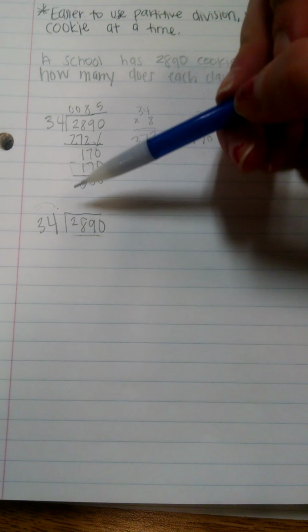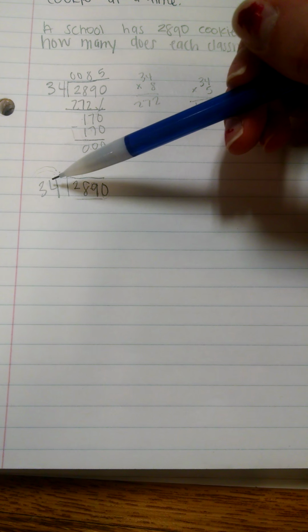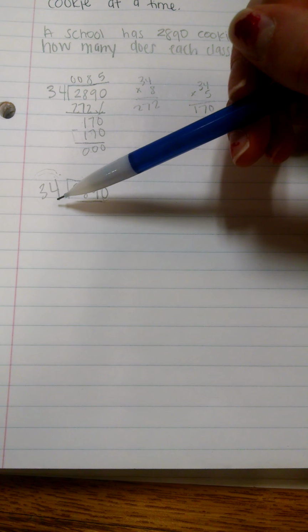And we can divide this up because we're working with different units. We're working with 0 singles, 9 rods, 8 flats, and 2 supercubes. So we can start the problem by trying to find out how many times 34 goes into just 2. So we're going to start out by just dividing this problem up.